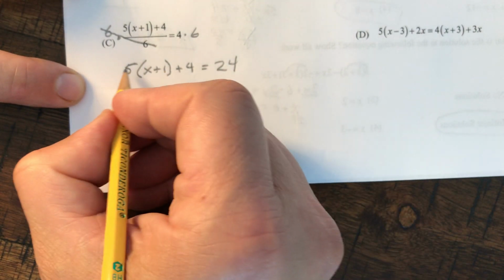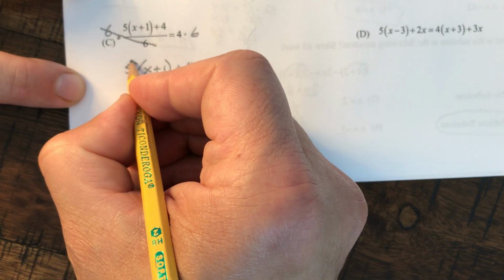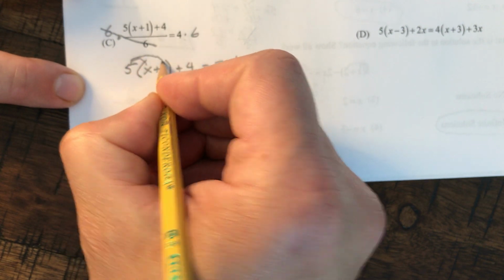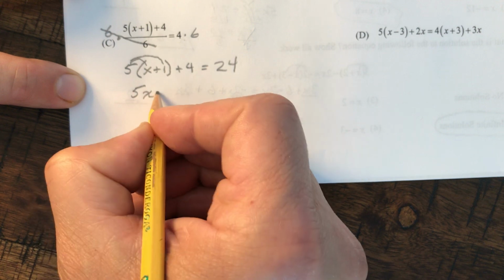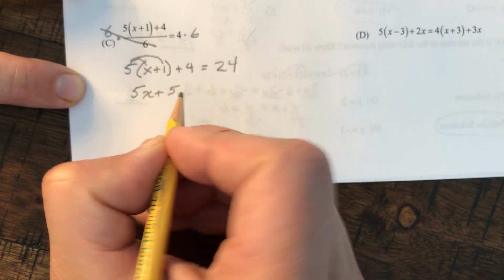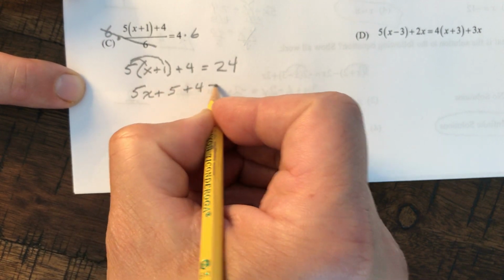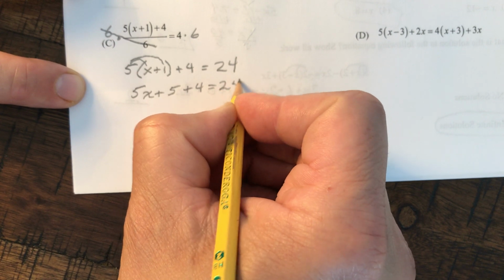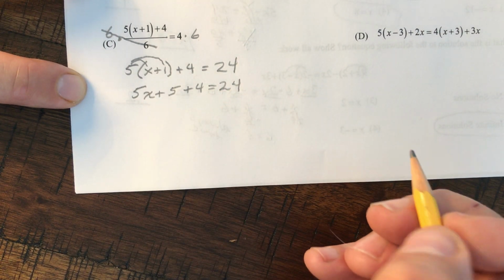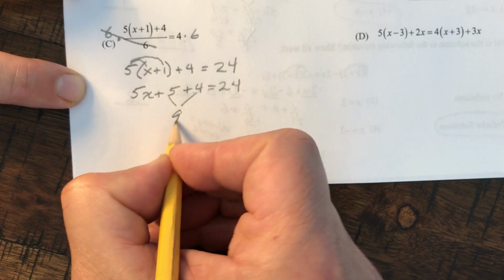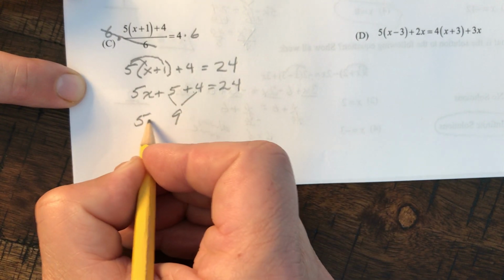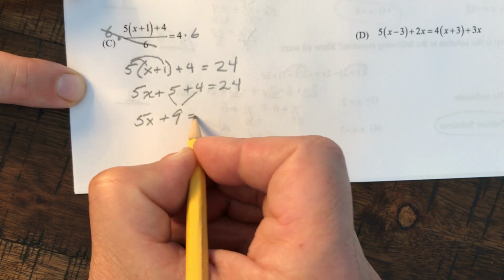Now, if you want to do distributive property here, there's nothing wrong with it. You don't have to, but I know a lot of kids enjoy distributive property, and why wouldn't you? And copy everything else down. After distributive property, look for like terms on the same side. You got 5 and 4, which is 9. So we're dealing with 5x plus 9 equals 24.